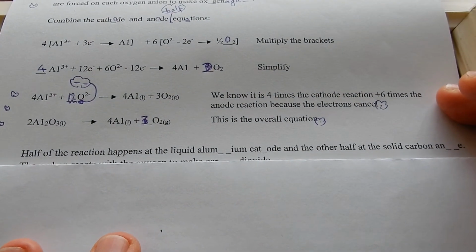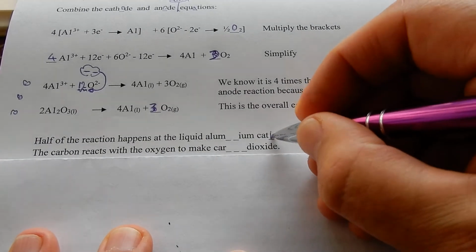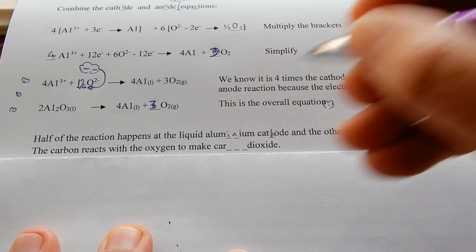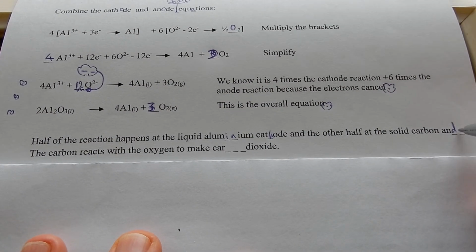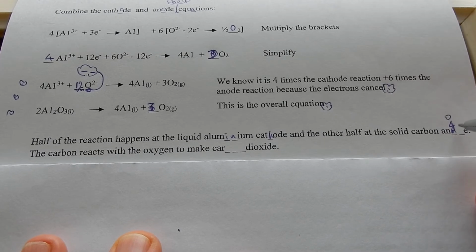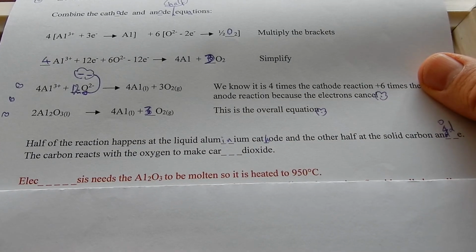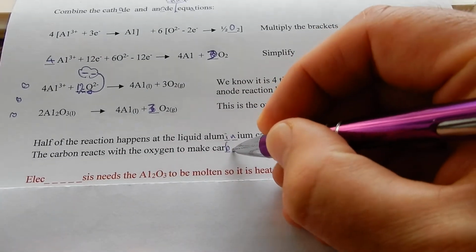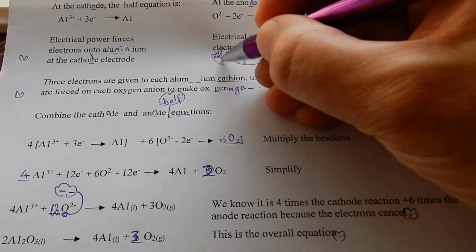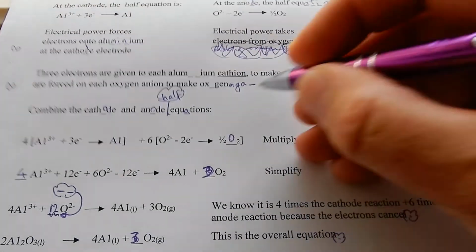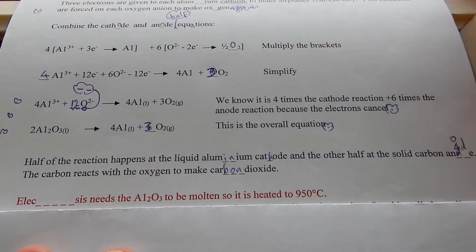Half of the reaction happens at the liquid aluminium cathode. And the other half at the solid carbon anode. Oops. The carbon reacts with oxygen to make carbon dioxide. Yeah, so oxygen gas, don't say that there, because that's not what you finally get.